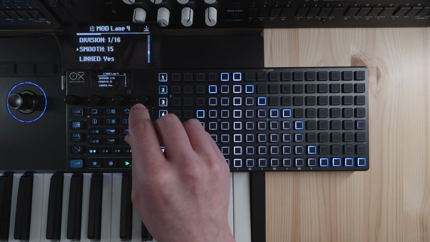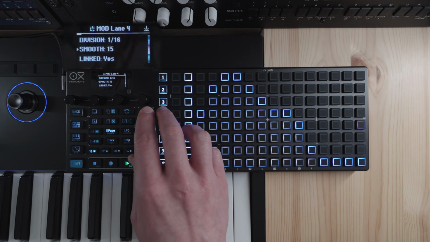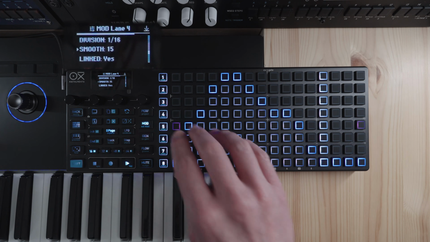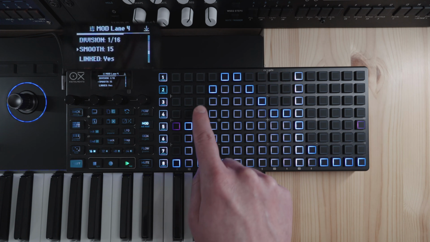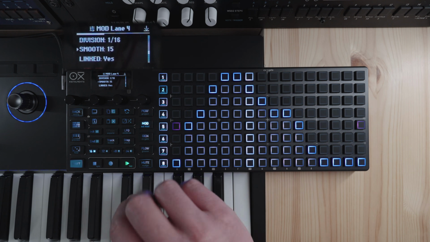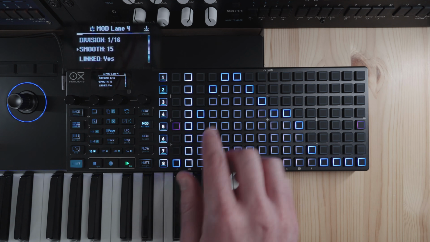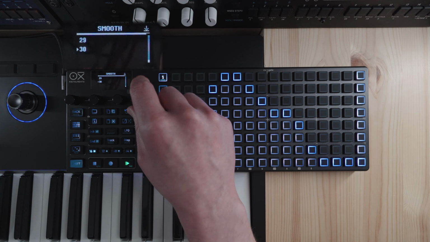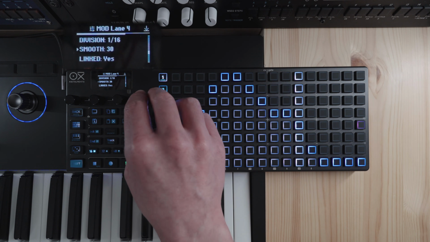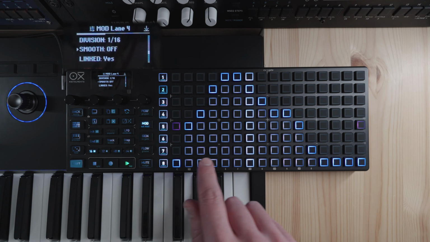I will skip division for now and go into the smooth setting. Now, as you may have guessed, this simply smooths the modulation. It's like a slew limiter. So you have steps on the grid here, but we are getting a smoother modulation than it looks here. So it will simply gradually increase and decrease the value in between the steps. So we can set this to a higher value for a much smoother modulation still, or we can set it to 0 for a stepped modulation.